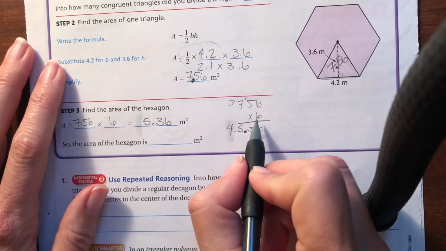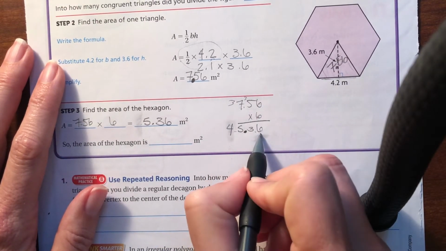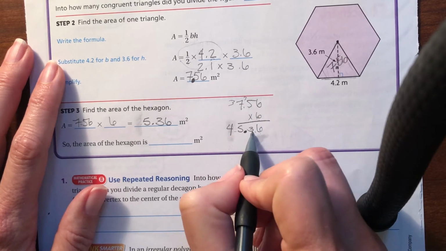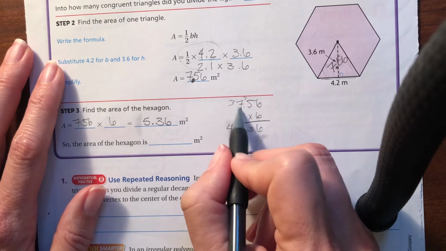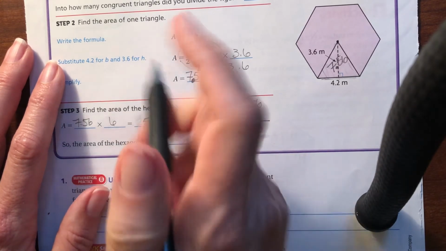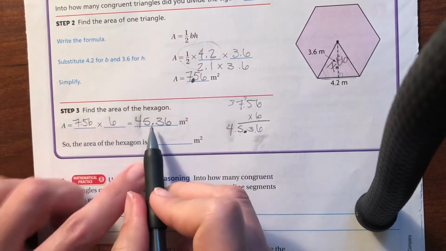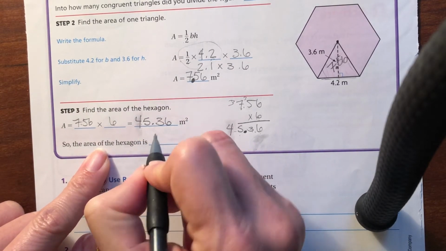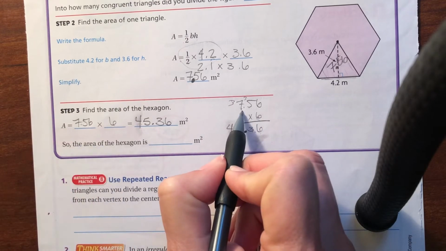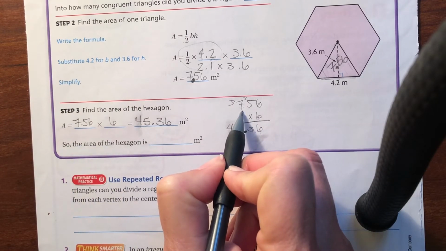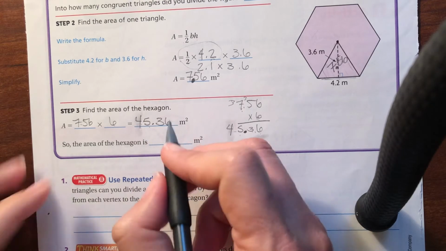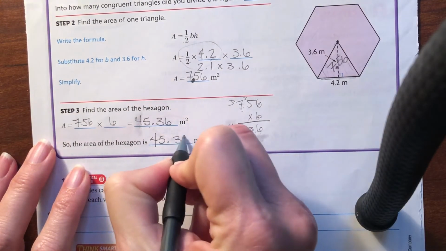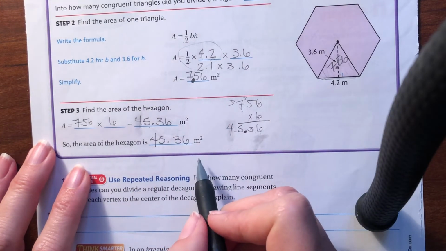Okay, let's do this again. 6 times 6 is 36, 5 times 6 is 30, plus 3 is 33, regroup the 3, 7 times 6 is 42, plus 3 more is 45. So this is 45.36. So the area of the hexagon is, because 6 times 7 is 42, 45 is a reasonable answer. So 45.36 meters squared is our answer.